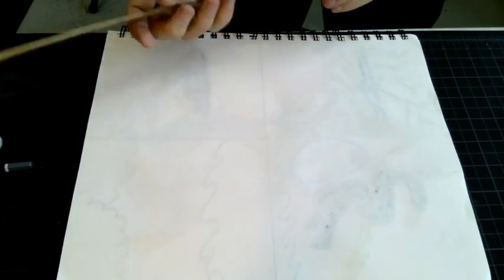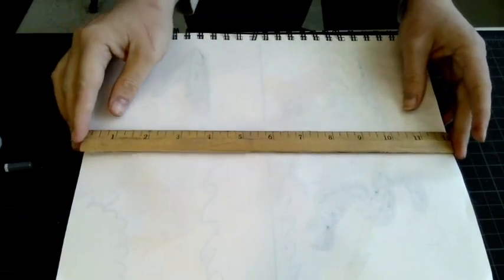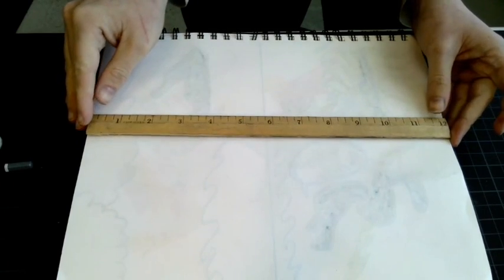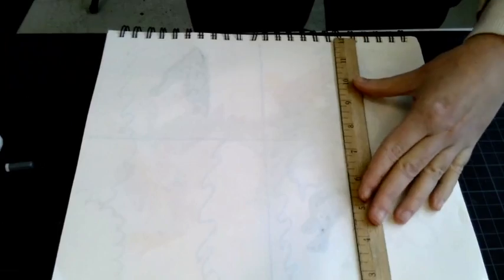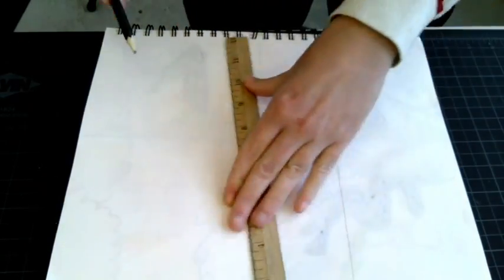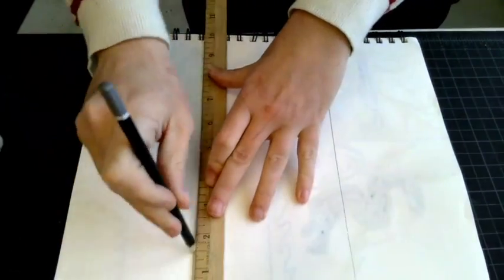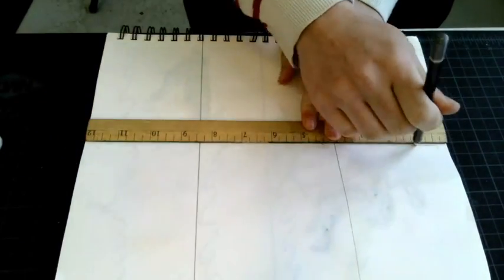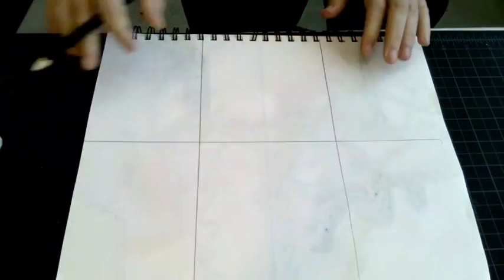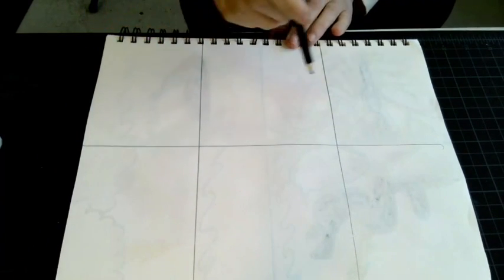Okay, so the first thing I do if I am creating a comic is that I like to draw in my boxes. And a line down the middle. So we've got our verticals, now we're doing horizontals. And now I have some squares that I can fill with my story.